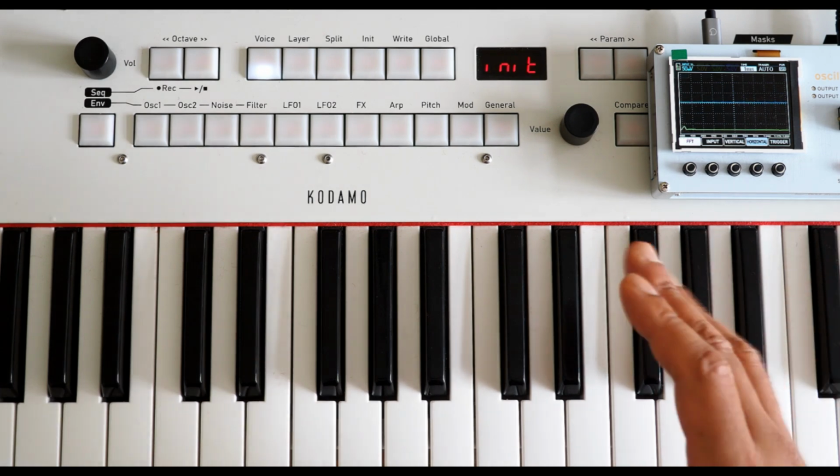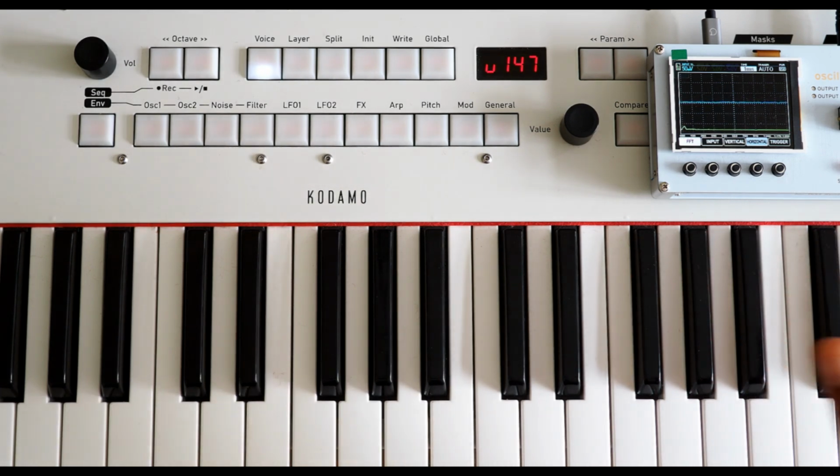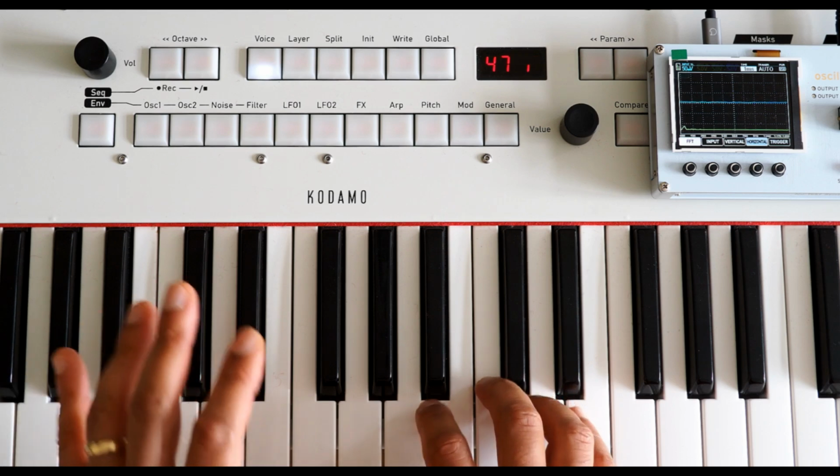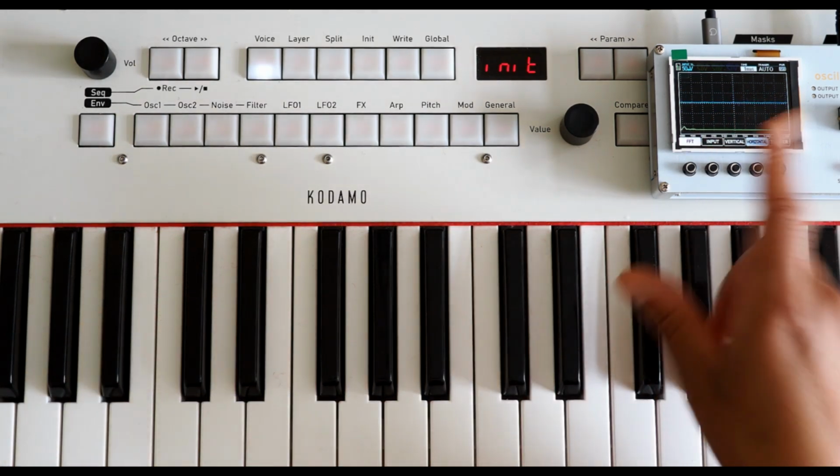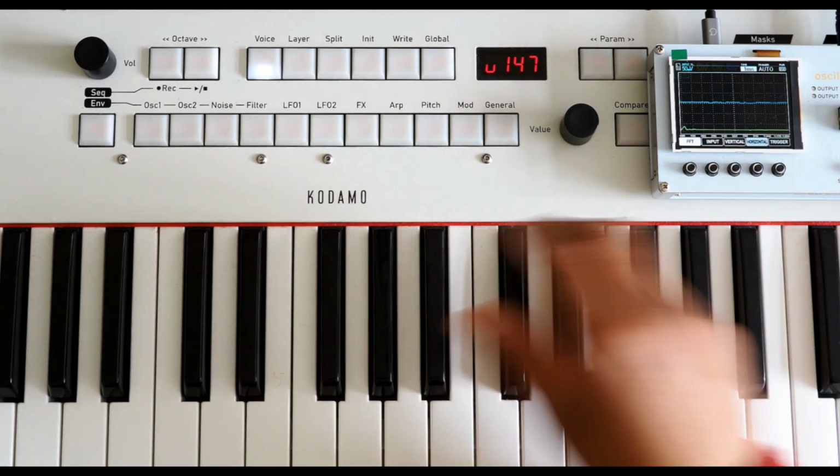So yes, the bonus experiment. What we're going to do is start with an init patch. Again, we're resting on mask 7, which is the sawtooth wave. Let's go to mask 158.